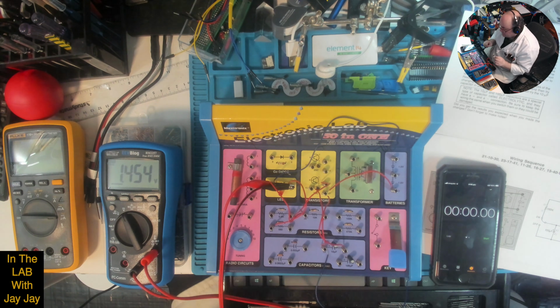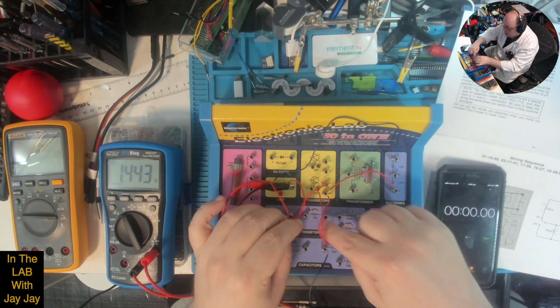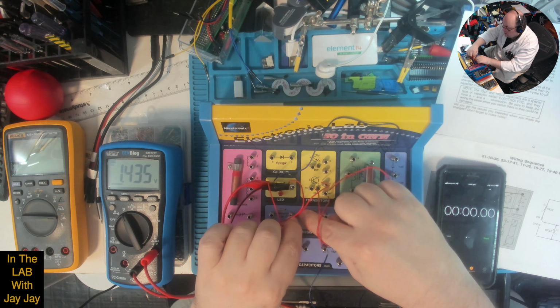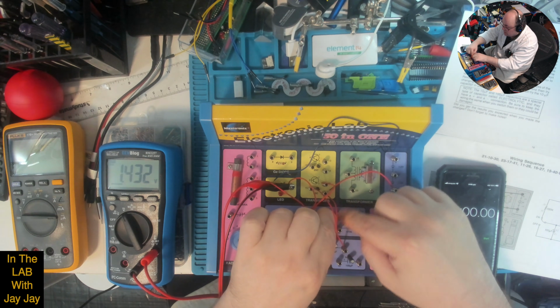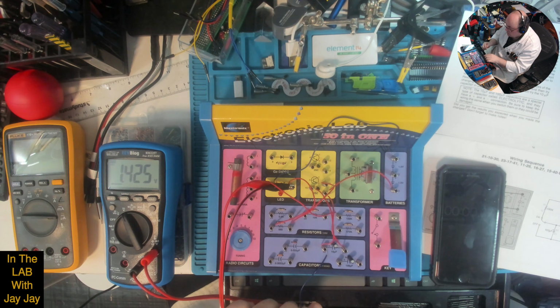All right, so what we're going to do is we'll just put it at 100, which is what it was originally, and we'll charge it up and then see how long it takes to discharge.